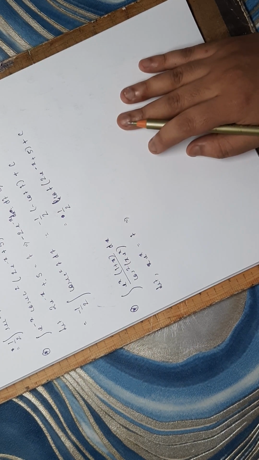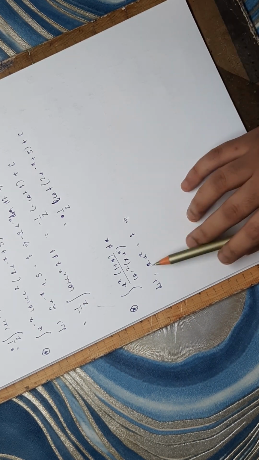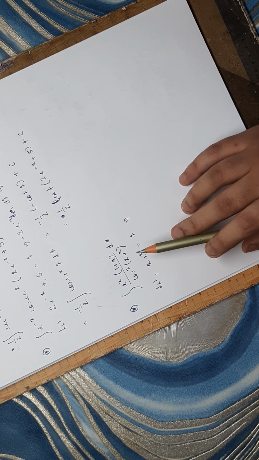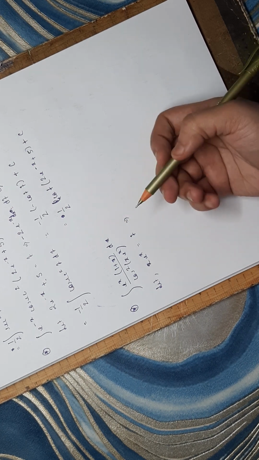Do you remember the UV form of derivative or differentiation? The UV format, where we first keep one part constant, take the derivative of one part, and then we keep that part constant and take the derivative of the other part. So how do we do that?